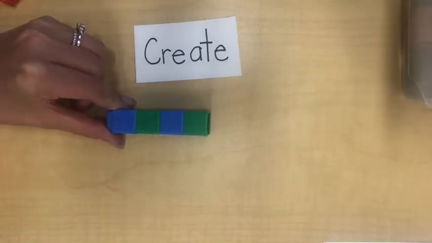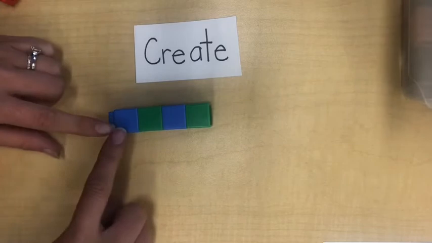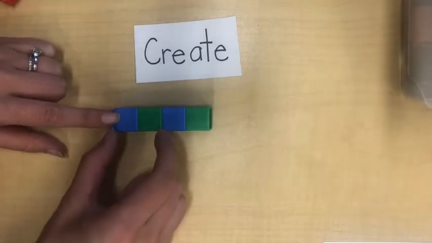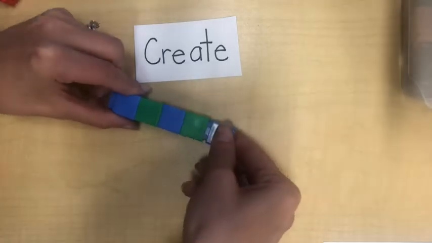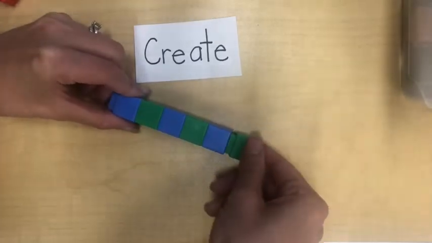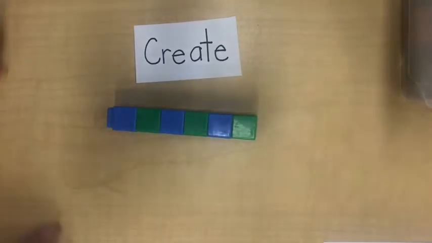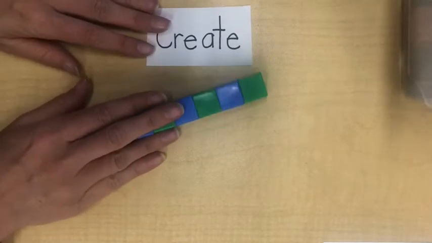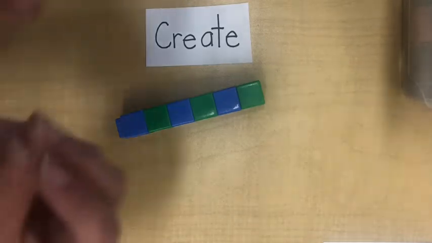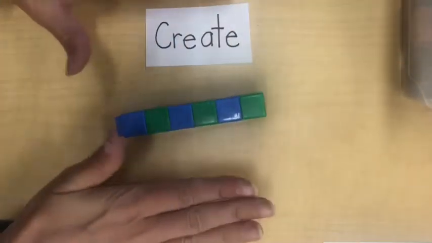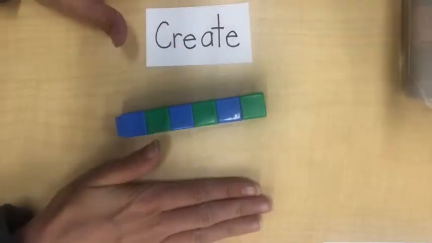Now, is it a pattern, boys and girls? Has it repeated? It has, because it's got blue, green, and then it goes again. Blue, green, blue, green. You could create a pattern with sound as well. So just like Mrs. Clayton showed when we were identifying, I could make another one. I could do snap, snap, pat, pat, snap, snap, pat, pat.